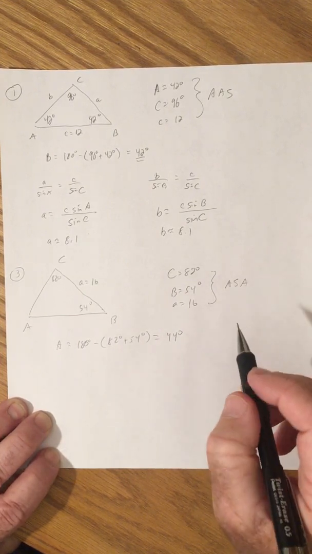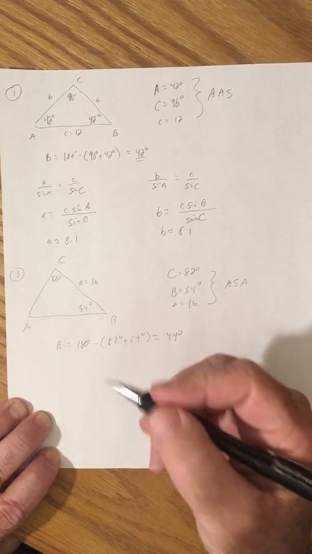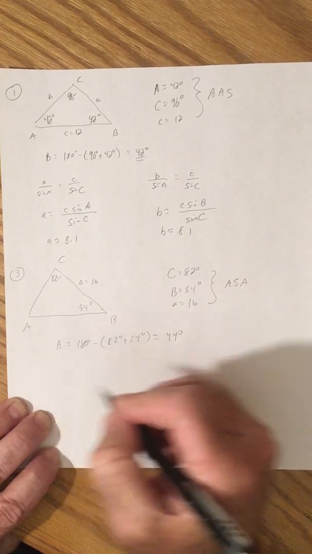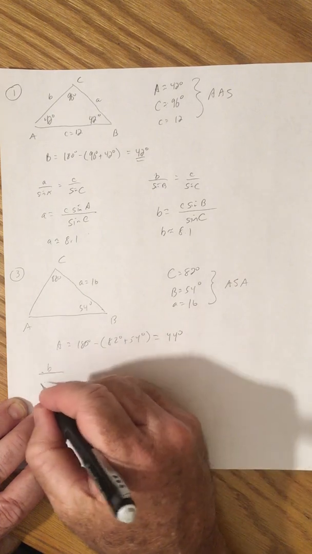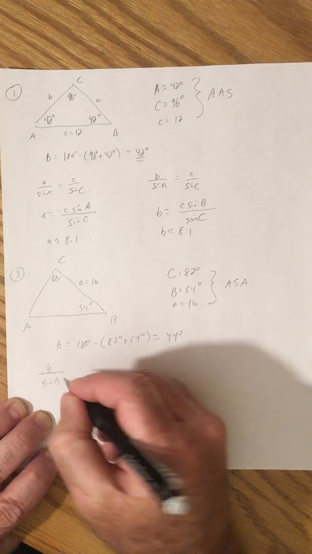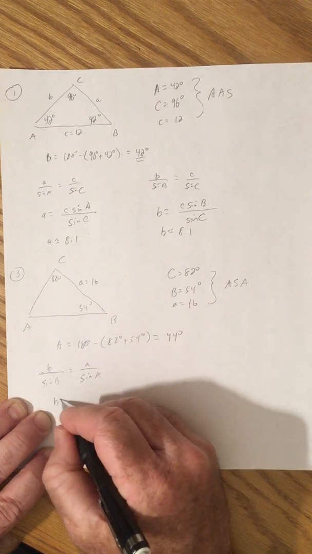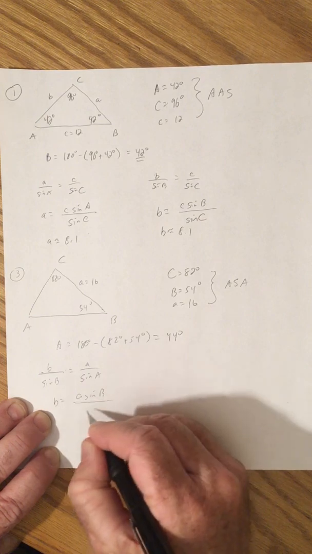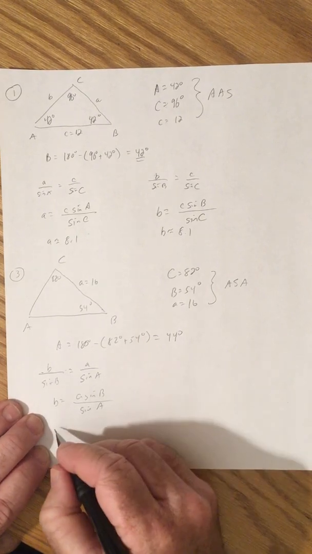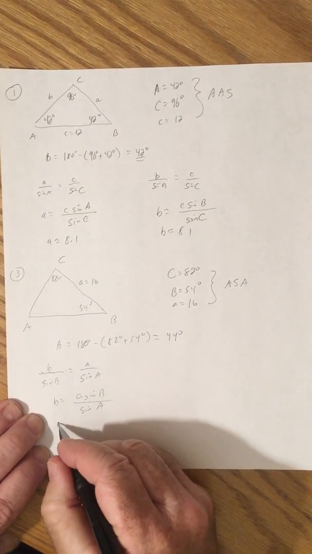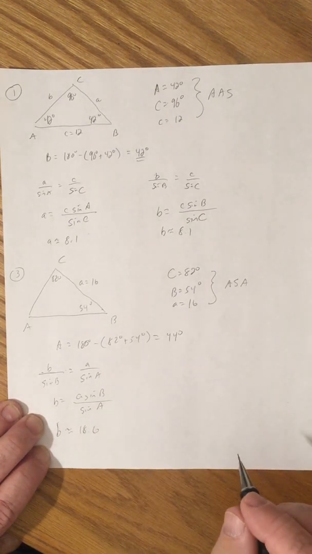Now we can find the unknown sides. We have to use A, and usually we'll write the A part on the right side of the equation. So your unknown goes on the left. B over sine B is equal to A over sine A. So B is equal to A sine B over sine A. All right, typing it into the calculator, and I'm not going to do it. You're going to get B is approximately equal to 18.6.